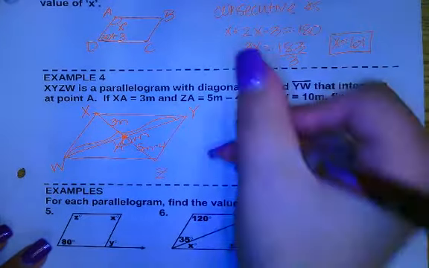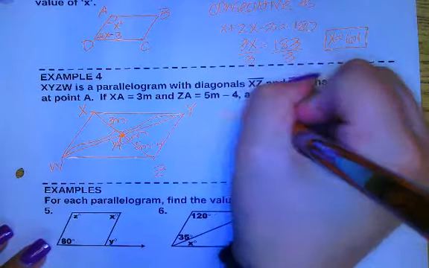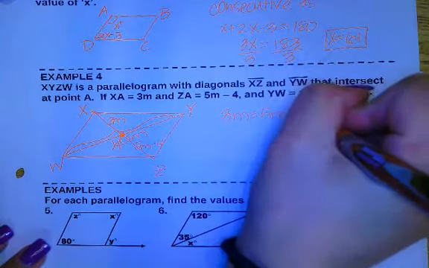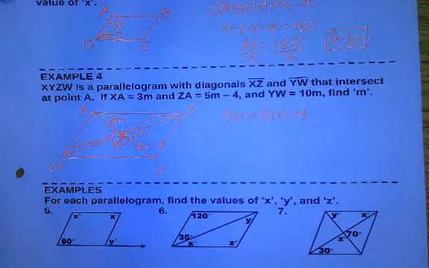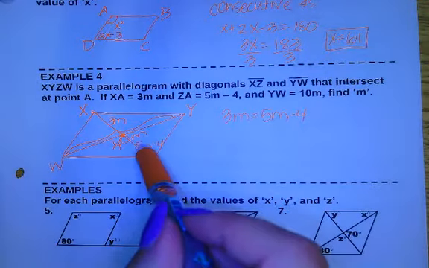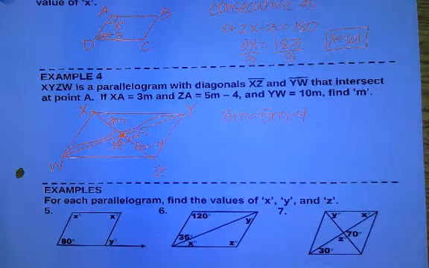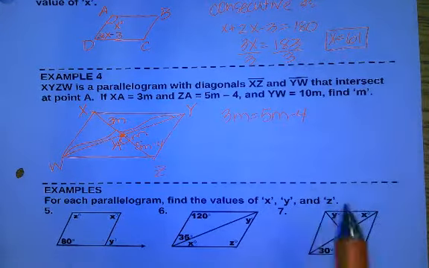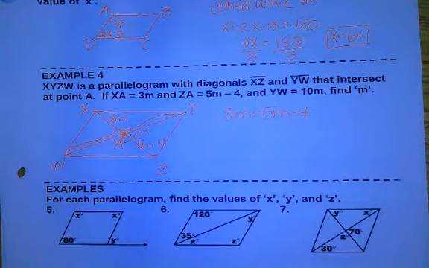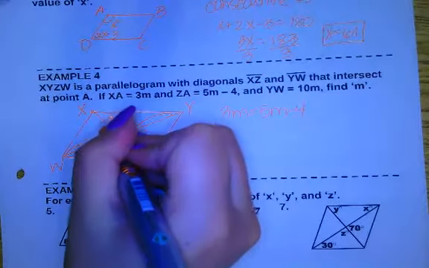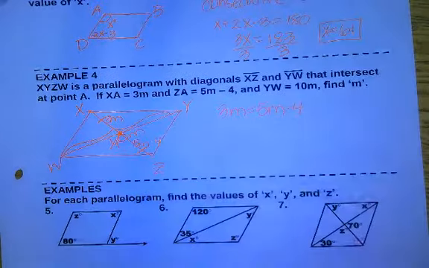Very good. 3m equals 5m minus 4. They put that 10m there as a decoy to see if you would say 10m equals 3m plus 5m minus 4. The diagonals aren't necessarily congruent. They just bisect each other. So sometimes they're going to give you extra information that you don't need, to test and make sure you know your properties.